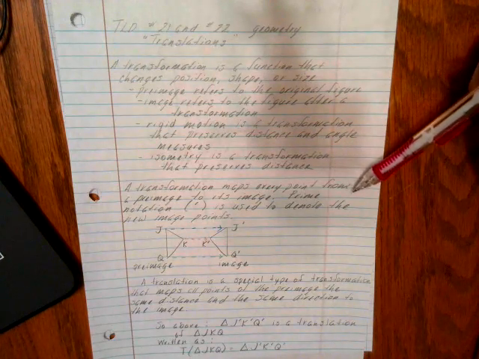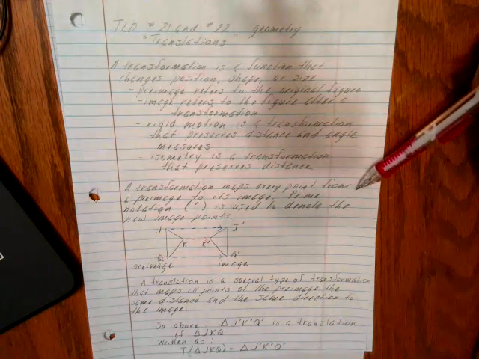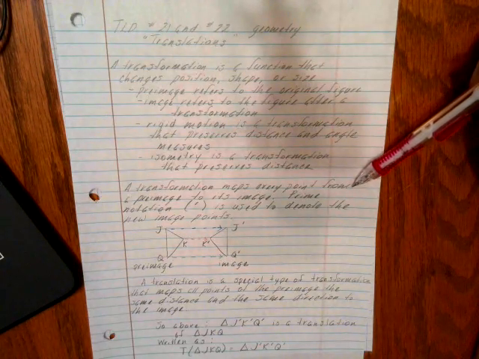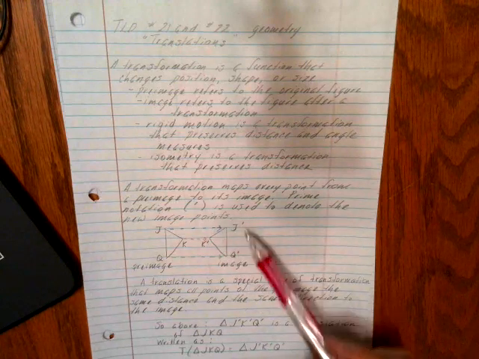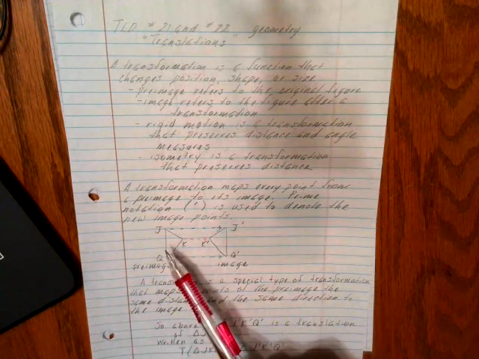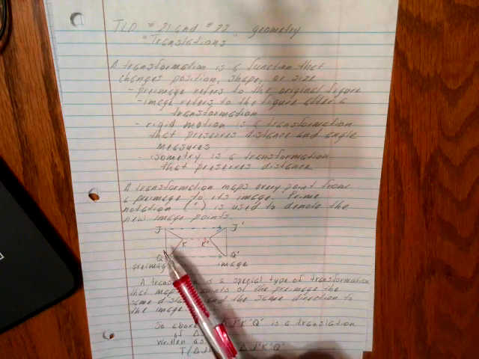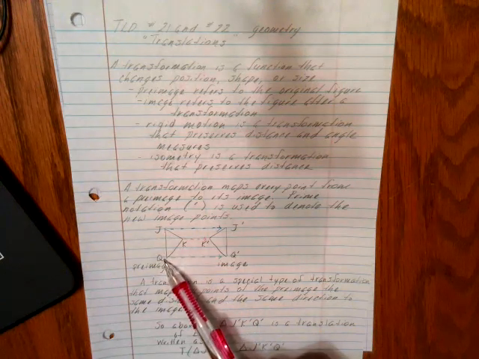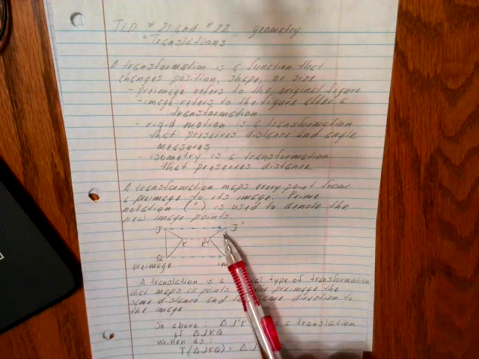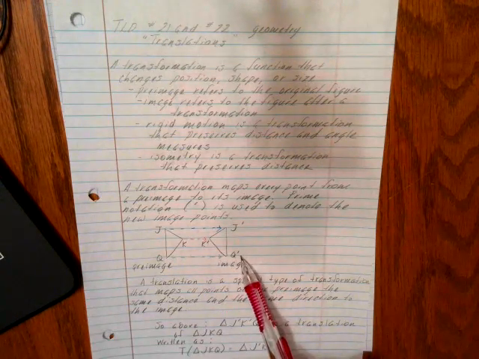So let's look at what a transformation does. A transformation is going to map every point from a pre-image to its image. And the prime notation, which is given by just this little dash beside the letter, that's used to denote that you have a new image, and those are new points. So on the pre-image, you had K, J, and Q. Then when you map it to its image, you get K prime, J prime, and Q prime.